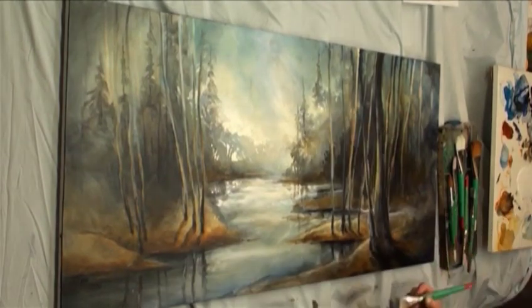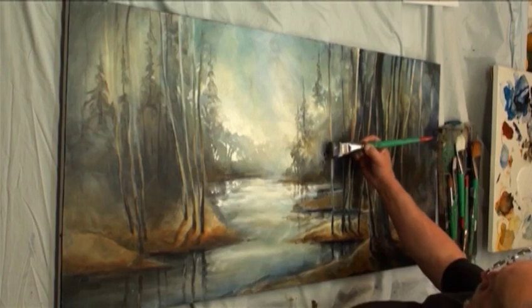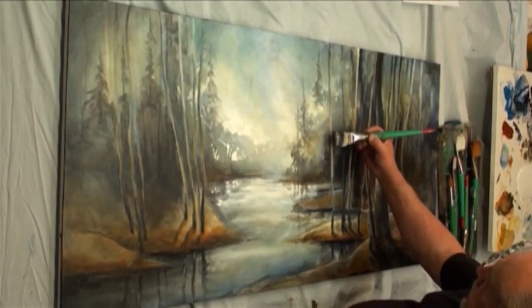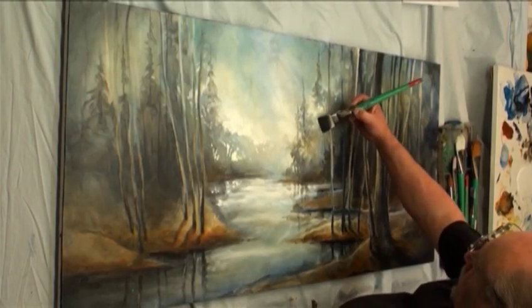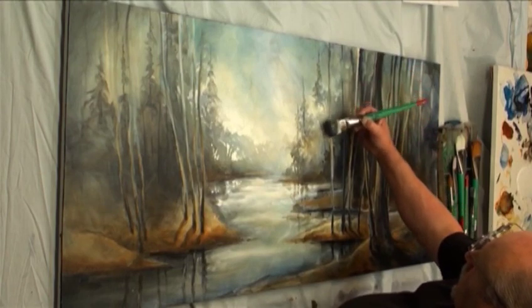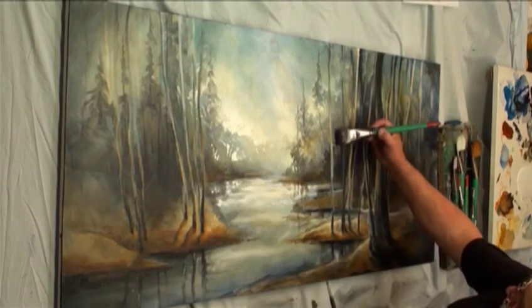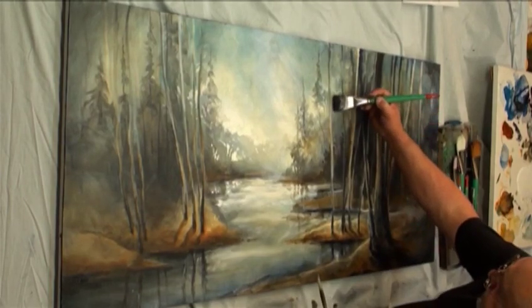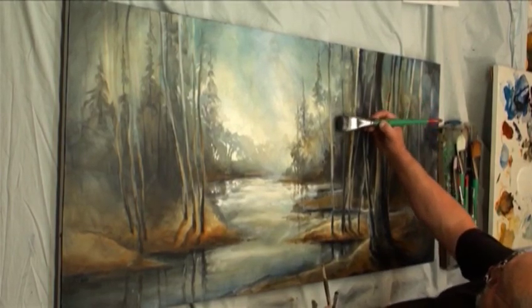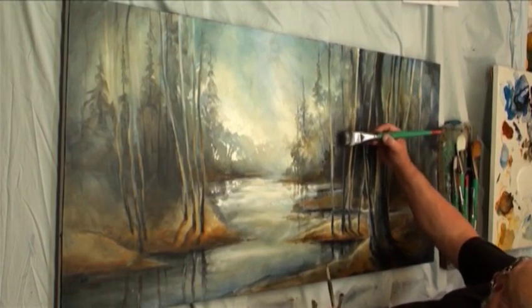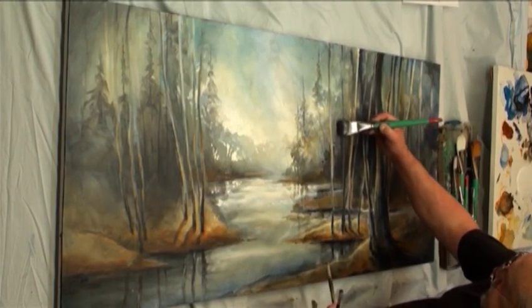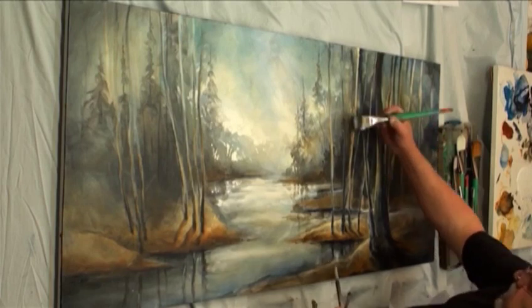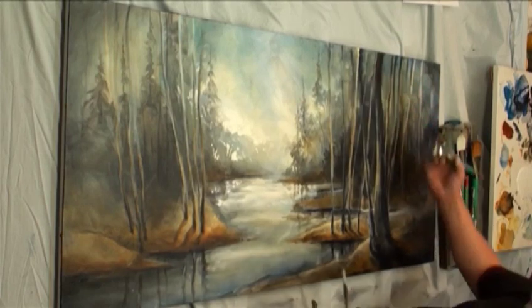Okay, now we're going to drop in really fine trees that are off in the distance. The edge you can get with this flat brush is just unbelievable. Just the right amount of paint and medium.